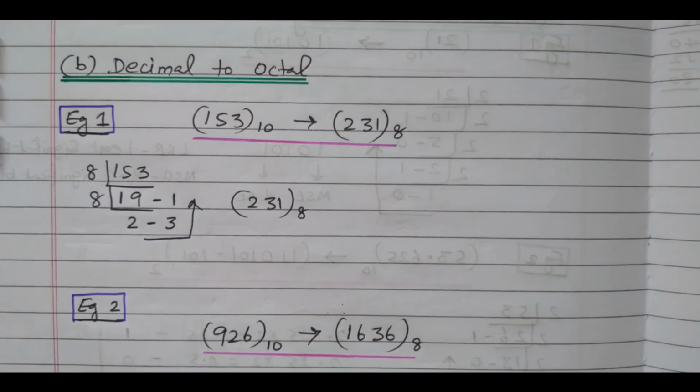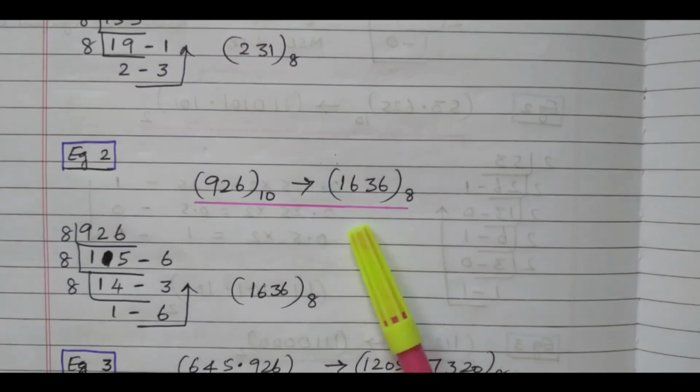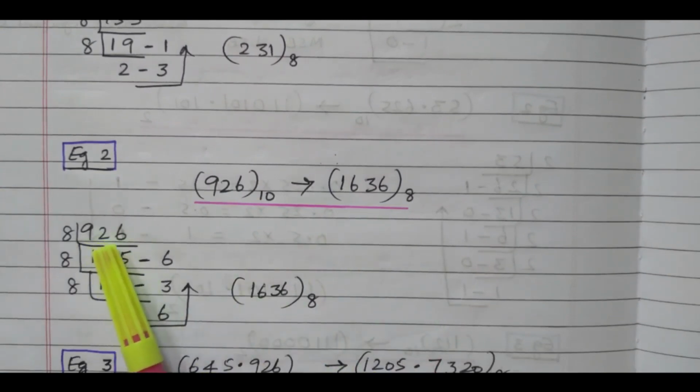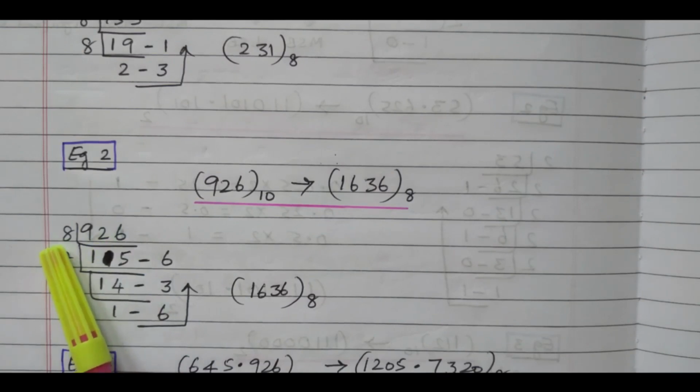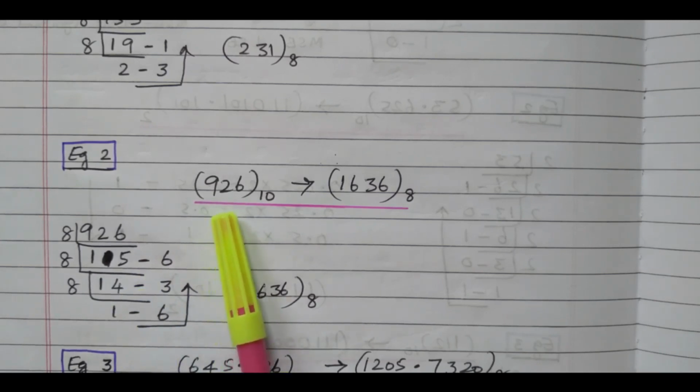Now we'll go to the second example. 926. We need to convert 926 into octal number. What we need to do? 926 is divided by 8. While dividing, it goes 115 times, the balance is 6. Again this 115 is divided by 8. It goes 14 times, the balance is 3. Again 14 is divided by 8. It goes 1 time, the balance is 6. Now we need to write in the reverse order: 1636. So this is the octal equivalent of the decimal number 926.